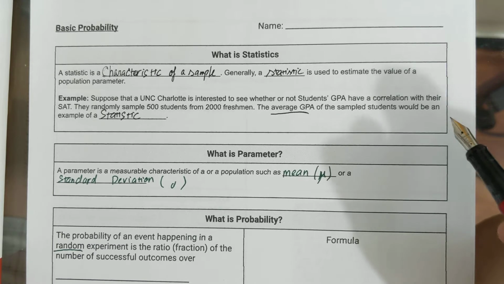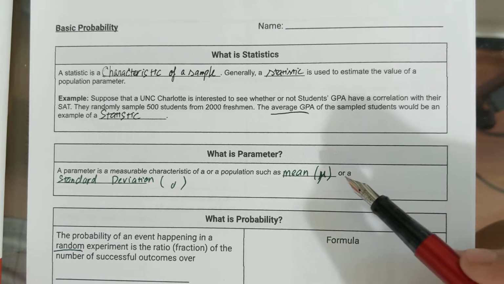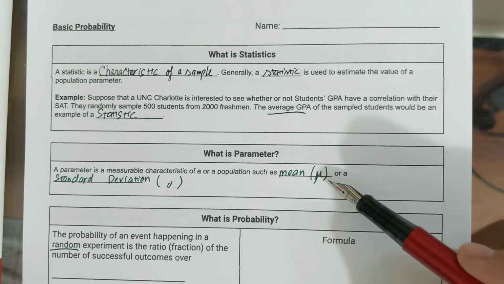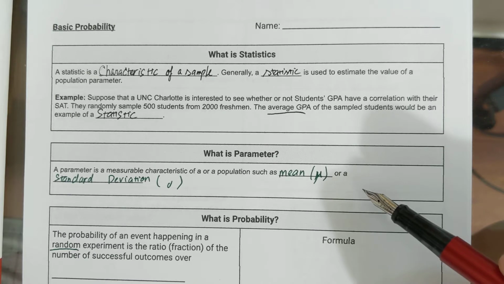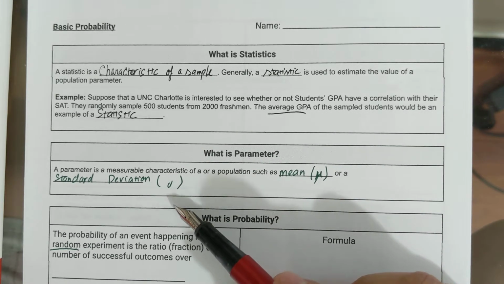Vice versa, that would lead to the next one. What is a parameter? A parameter is basically a characteristic of a population, such as the mean, with notation mu, or a standard deviation with a notation of sigma. These are the basic ones.